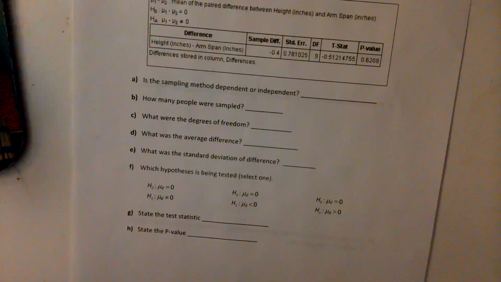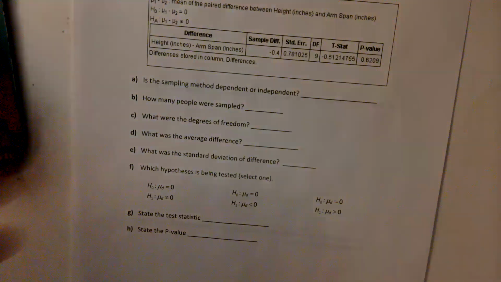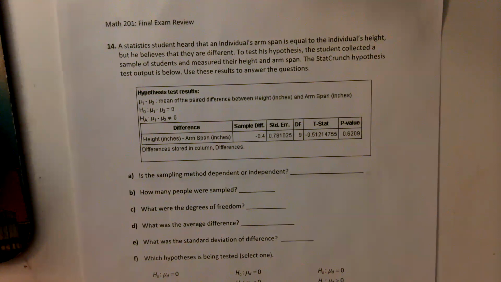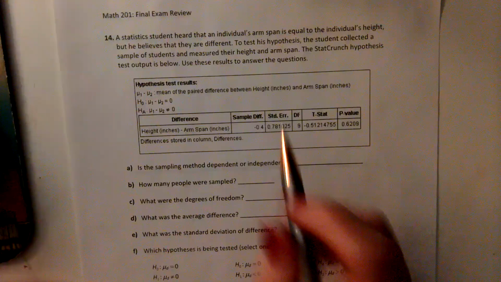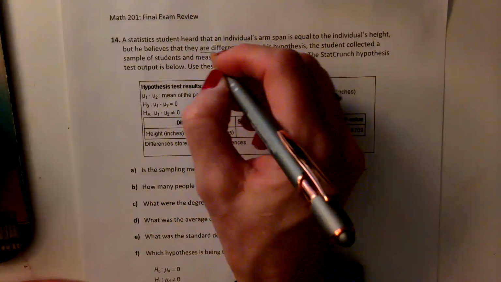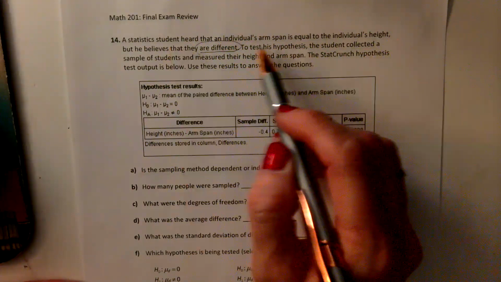Okay, the last question is question number 15. It says a statistics student heard that an individual's arm span is equal to the individual's height, but he believes that they are different. To test his hypothesis, the student collected a sample of students and measured their height and arm span. So here's a printout here. They think that they're different.